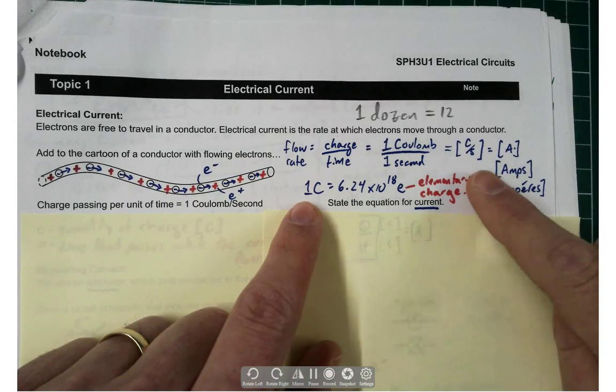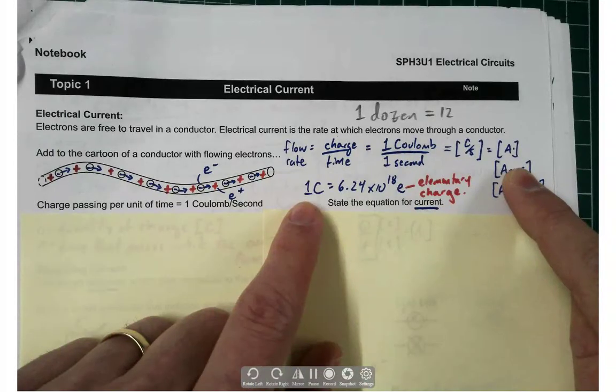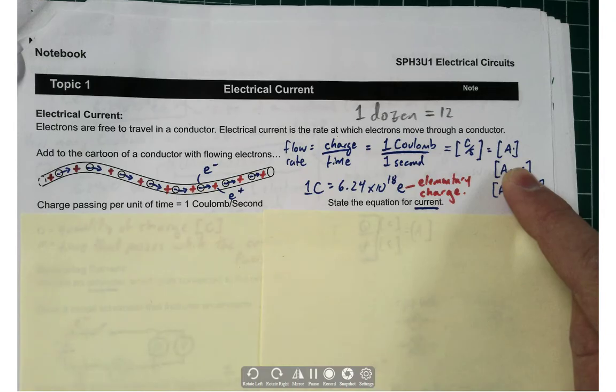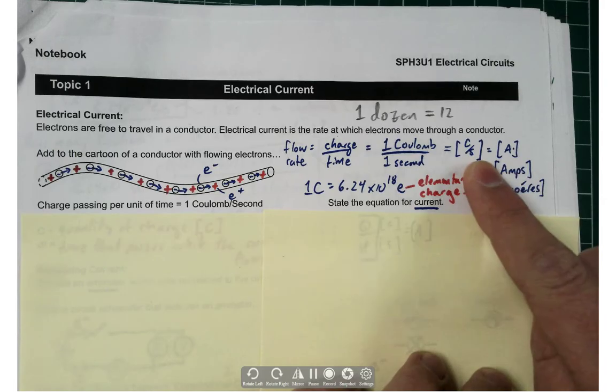And when we talk about the number of coulombs that flow per second, we're talking about amps. So coulombs per second, we call amps. Now, we've dealt with amps before when we talked about current in grade 9 science, but current is a flow rate of electricity in amps. Coulombs that flow through a point in a circuit per second.